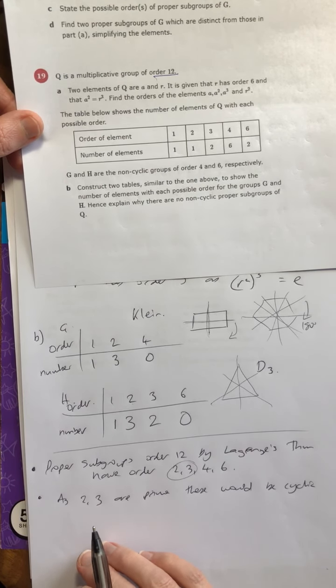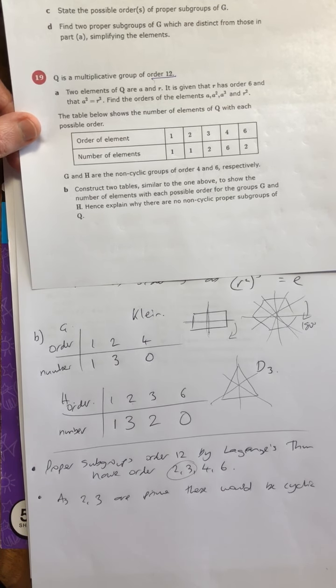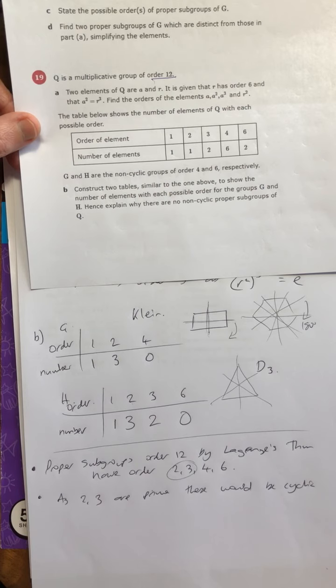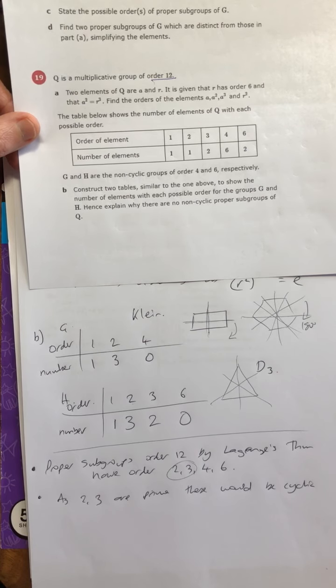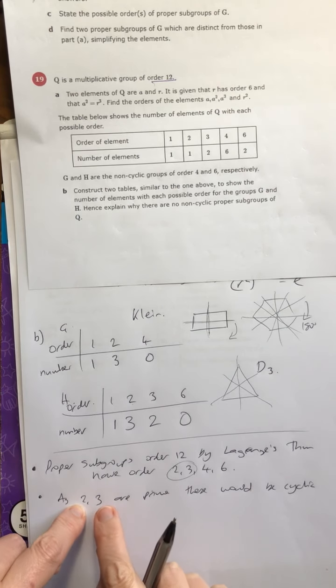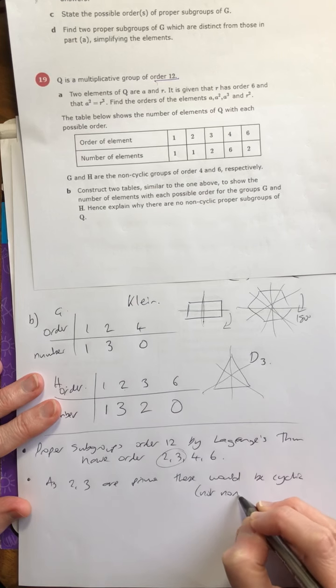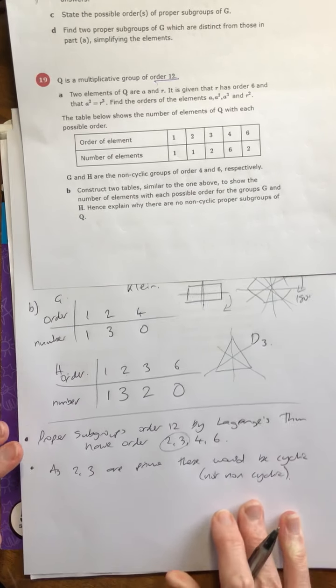To show the number of elements, explain why there are no non-cyclic proper subgroups. Okay, I've lost my thread here. Why any group of order 2 and 3 is cyclic. Oh, okay. So, yeah, I'm asked to explain why there's no non-cyclic. So there could well be a group of order 2, but it's going to be cyclic. So, not non-cyclic. Apologies. I was so slow there.